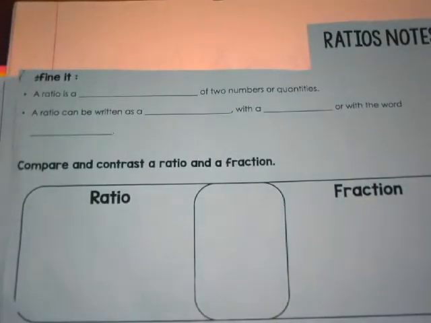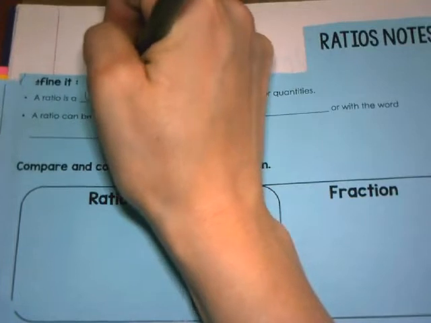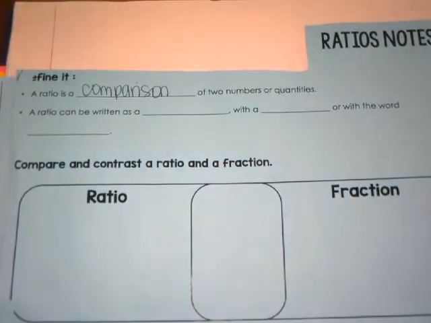So here we go. A ratio is a comparison of two numbers or quantities, meaning you are comparing two different numbers.